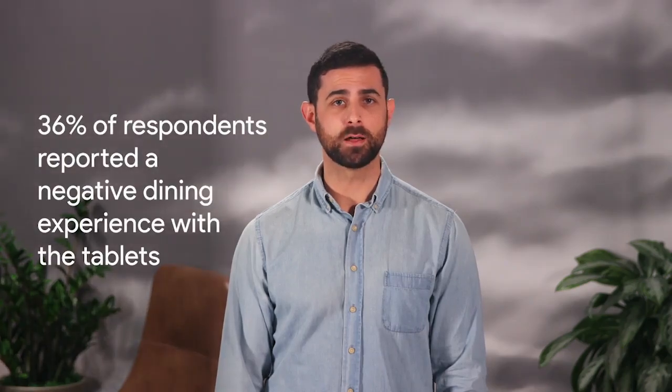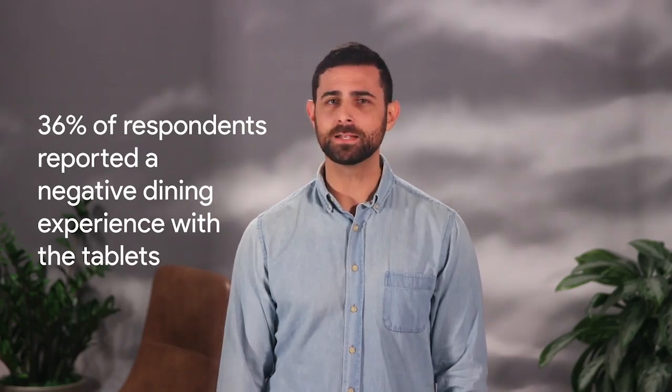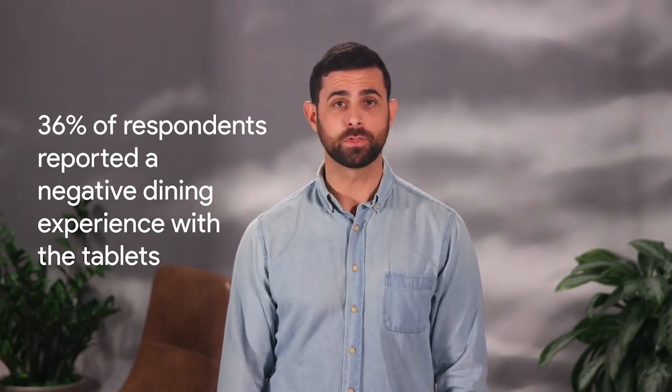Here's the difference between reporting data and presenting evaluation findings. Let's say the survey data reveals that 36% of respondents reported a negative dining experience with the tablets. But what does that data mean? It could mean several things. It could mean that the tablets weren't installed correctly, resulting in performance glitches. It could mean the tablets are poor quality, so even if they were installed correctly, the tablets just didn't function very well. It could mean the staff wasn't trained well enough, resulting in delayed or incorrect orders. Or it could mean that respondents simply didn't like using the tablets and prefer a standard dining experience.